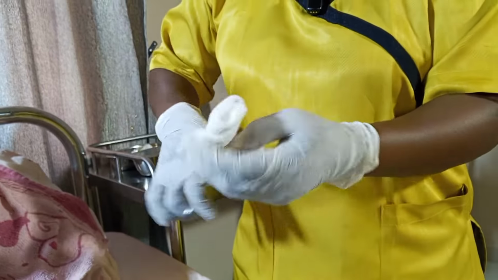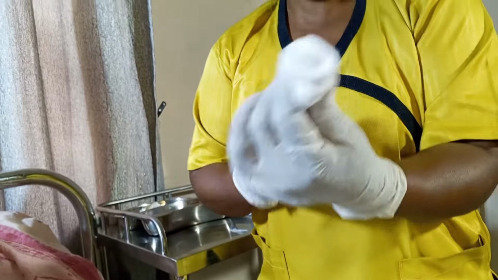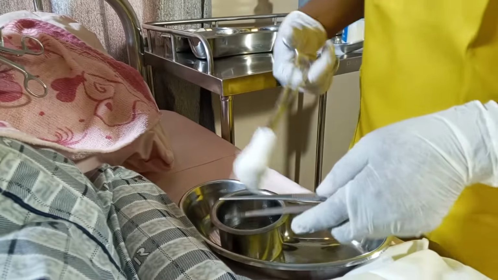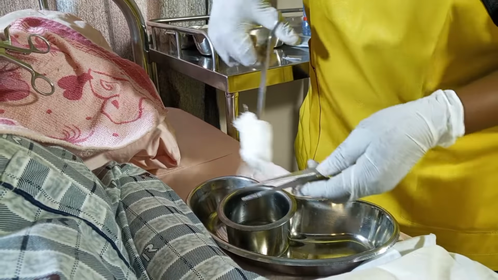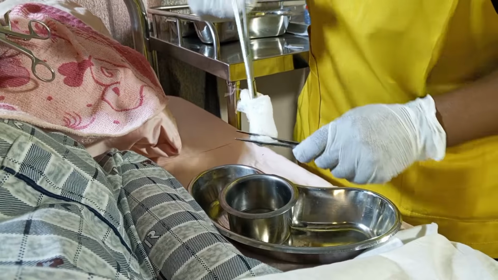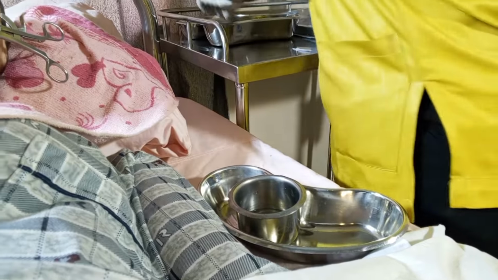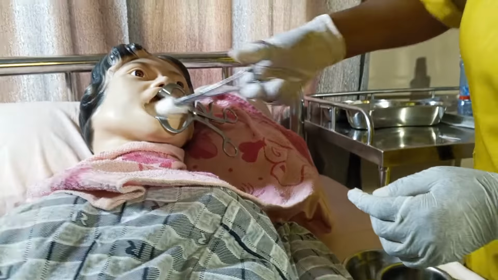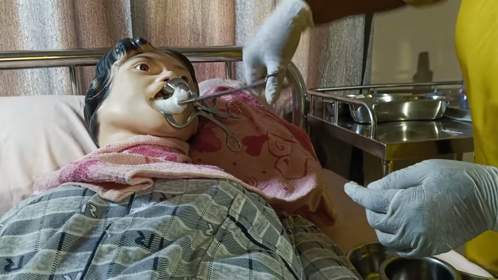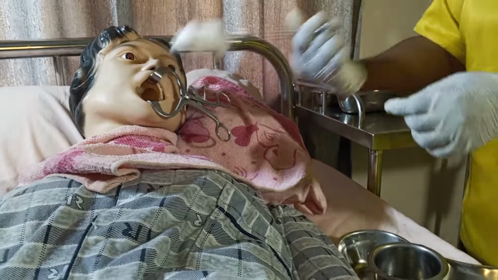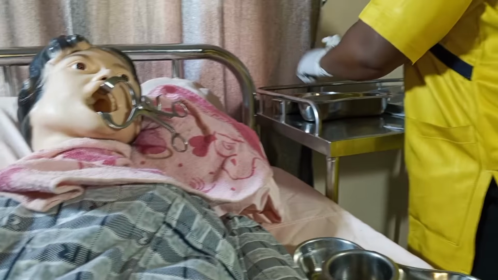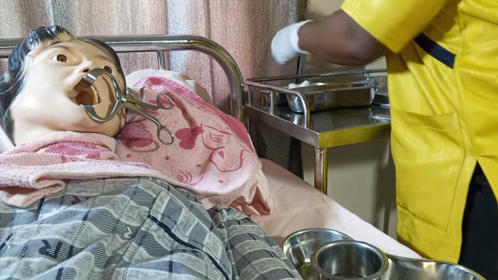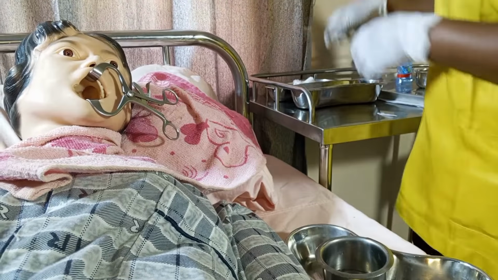Then I pick another. Remember, you keep doing this until you have the desired result, right? So I dip it again. I'm using this one as the last one. Then I use my plain dissecting forceps to remove excess fluid. Then I clean my patient's mouth, right? Then I discard it inside my receiver.